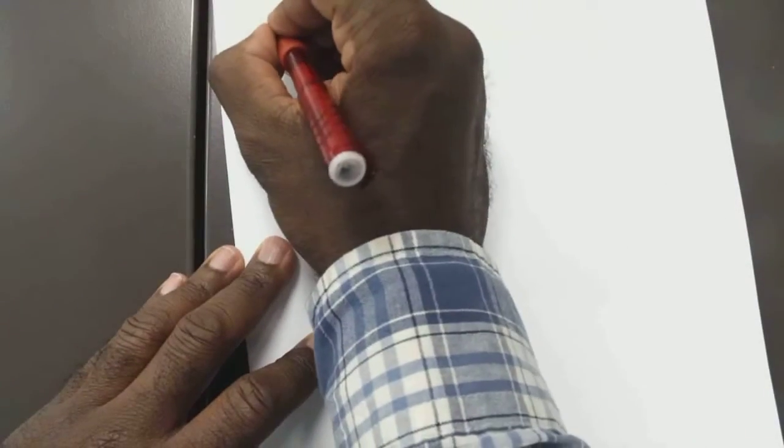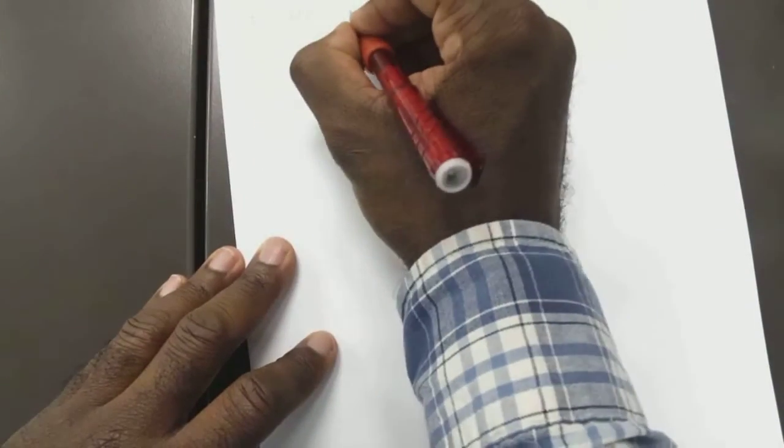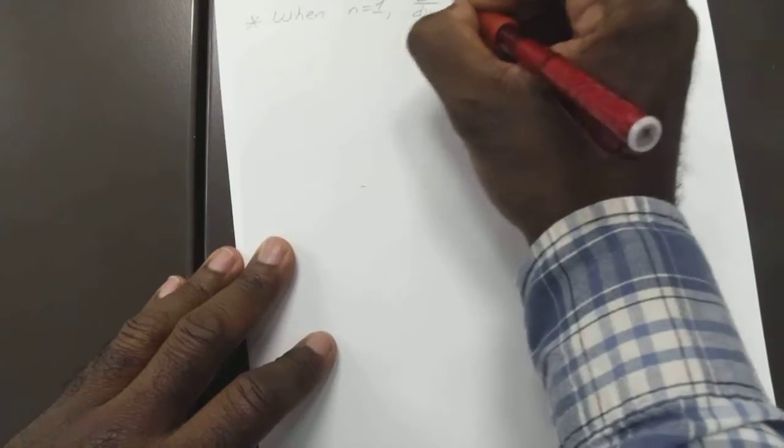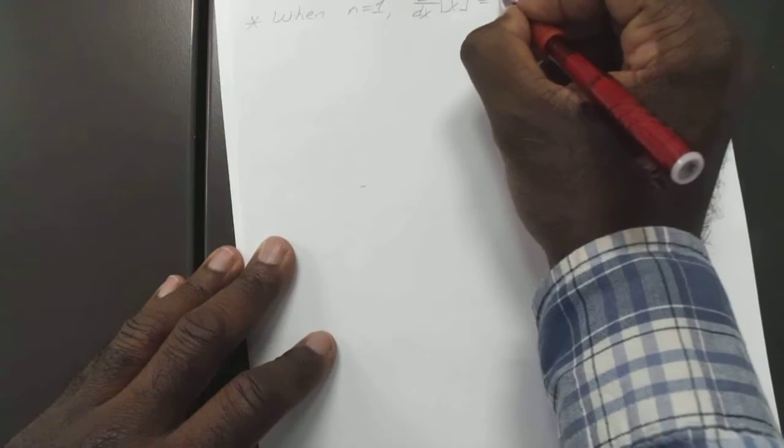Using that, let's say when n equals 1, the derivative of just x with respect to x is going to be 1.